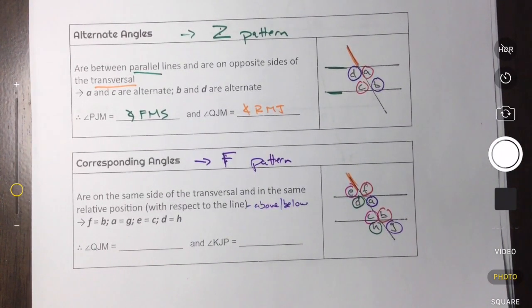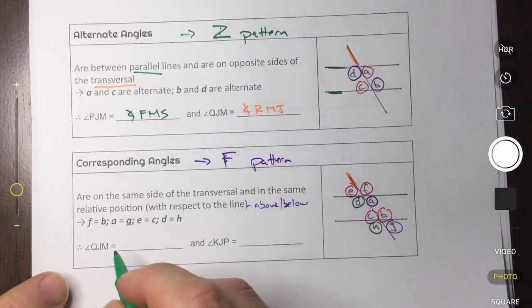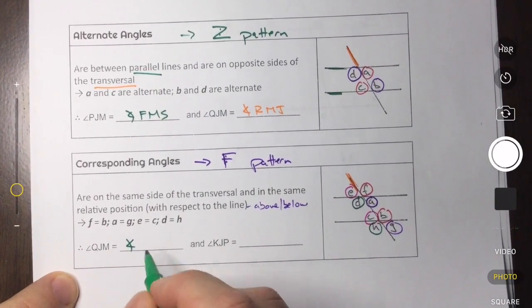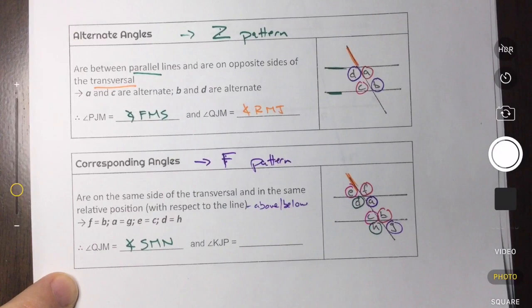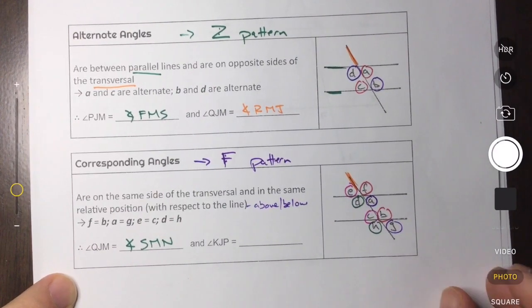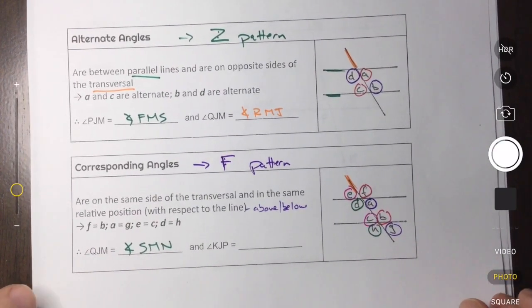It's on the right-hand side of the transversal. It is below a parallel line. So what corresponding angle is going to match up with that? What I have is angle SMN, again, because it is on the right-hand side of my transversal and below my parallel line.